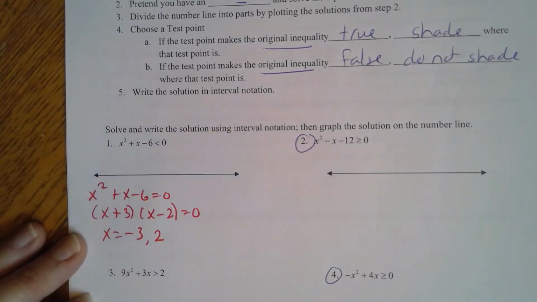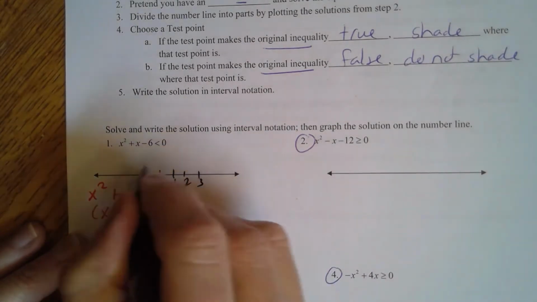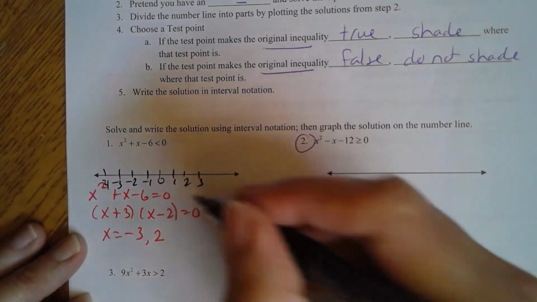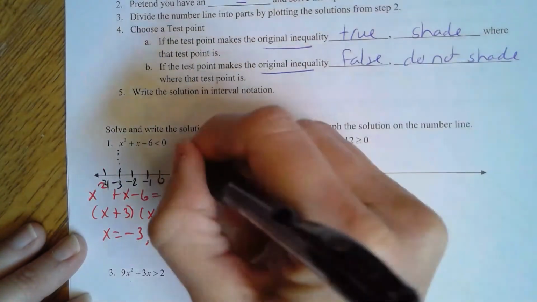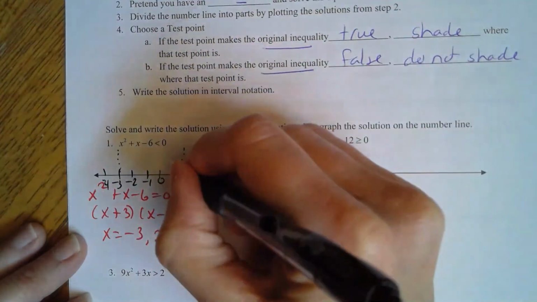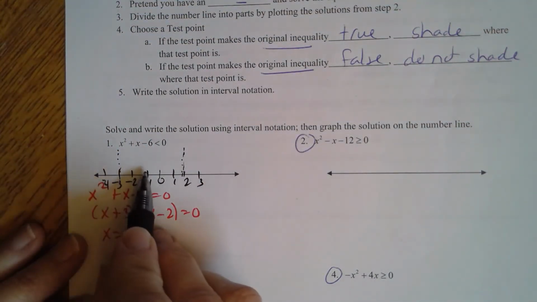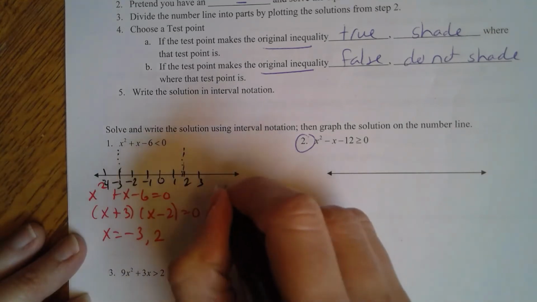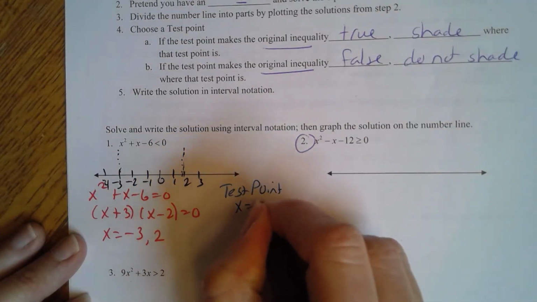So on the number line, we have 0, 1, 2, 3, and so forth. Negative 1, negative 2, negative 3, negative 4, and so forth. Breaking it up into breaking points, draw a dotted line down at negative 3 and a dotted line down at positive 2. So you can see we have 3 parts, the left side, in between, and the right side. So what test point do you think we want to try? Well, I would like to try x equaling 0. So my test point is going to be x equaling 0.